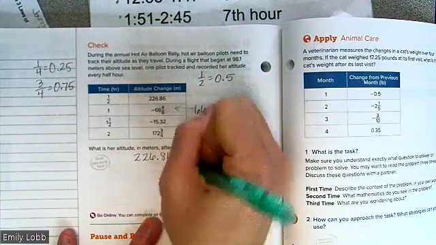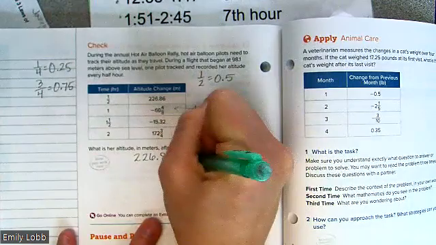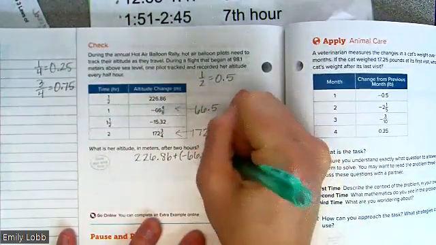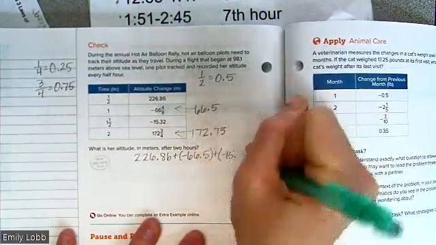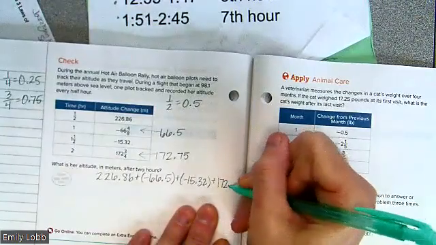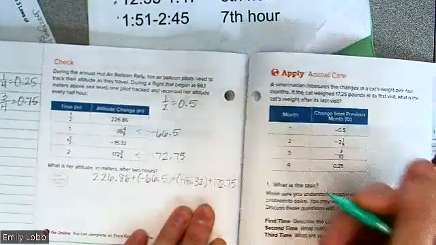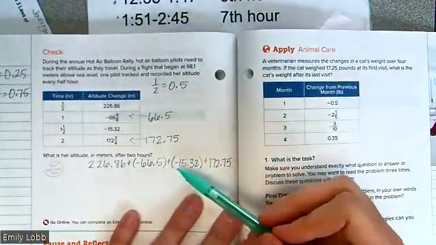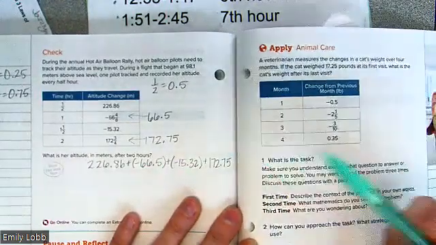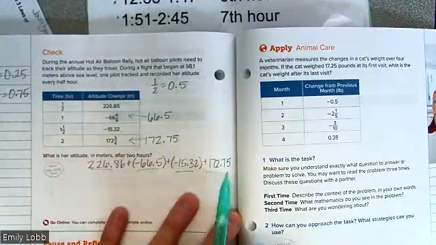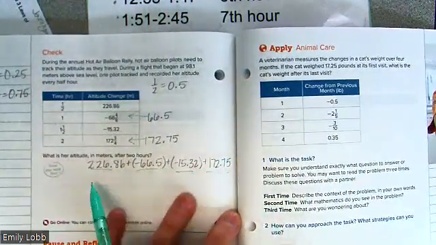226 and 86/100ths plus a -66 and 5/10 plus a -15 and 32/100ths plus 172 and 75/100ths. So they want to know what her altitude is. She goes up, then she goes down, then she goes down some more, and then she goes back up. So they want to know what her new altitude is. This is all calculatable.